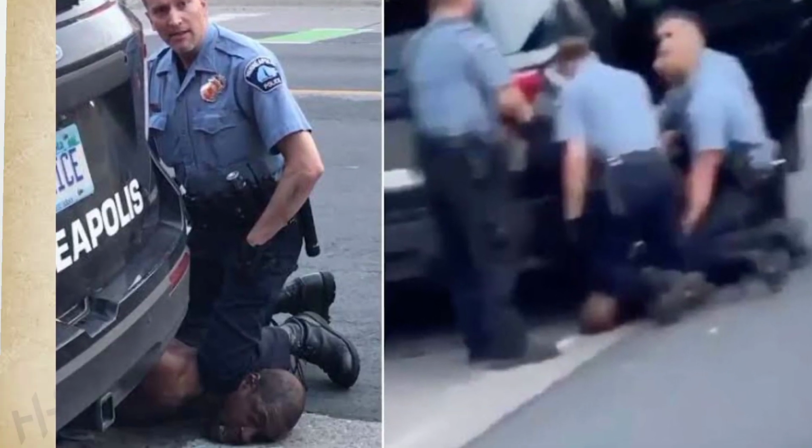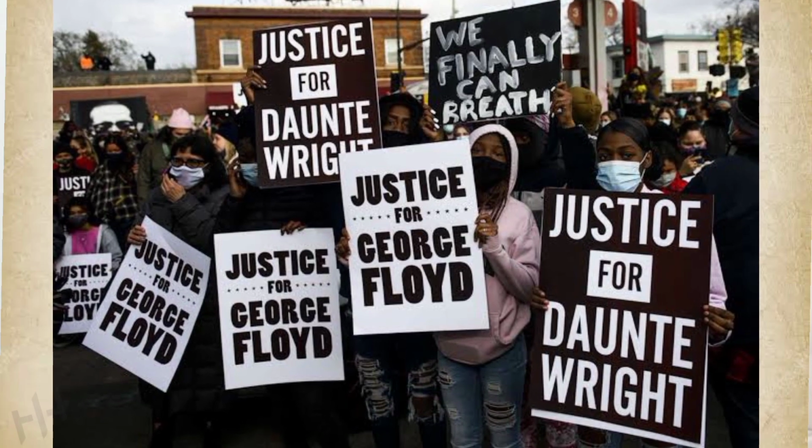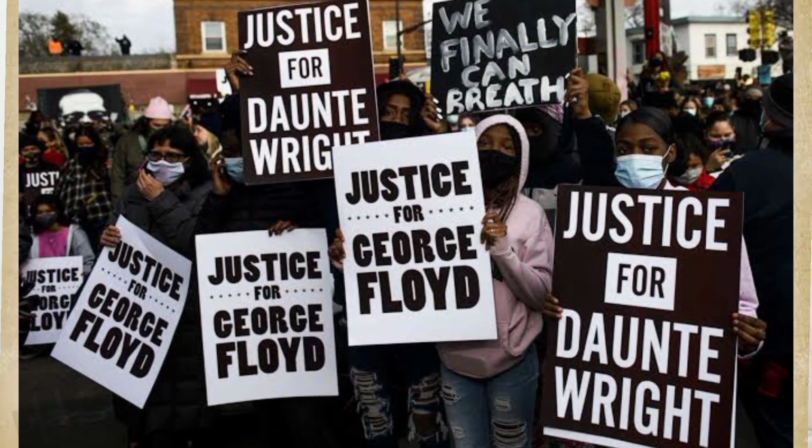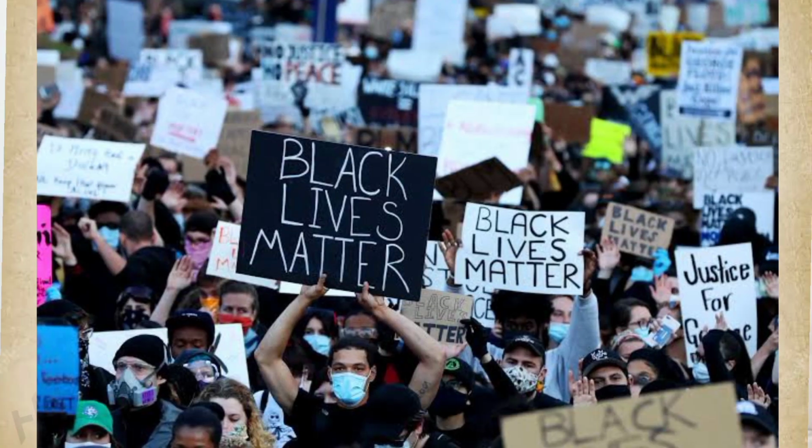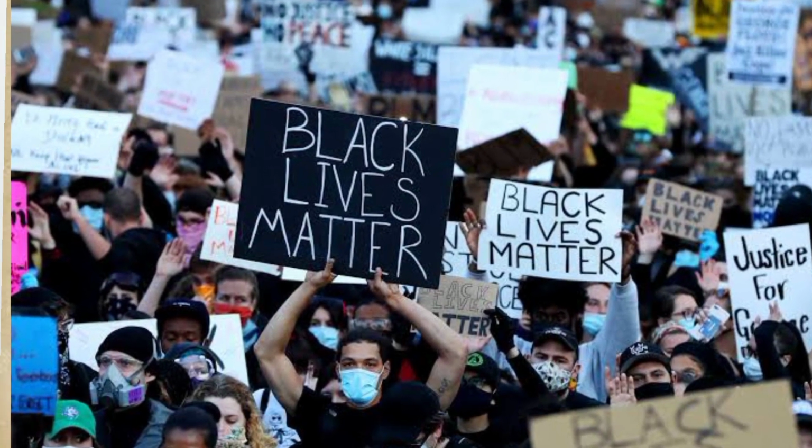Efforts to address climate change continue, with renewed commitments from the Biden administration to rejoin the Paris Agreement and pursue clean energy initiatives. Racial tensions and social justice movements have once again come to the forefront of American society. Incidents of police brutality, such as the killing of George Floyd in 2020, have sparked nationwide protests and calls for police reform and racial equality.